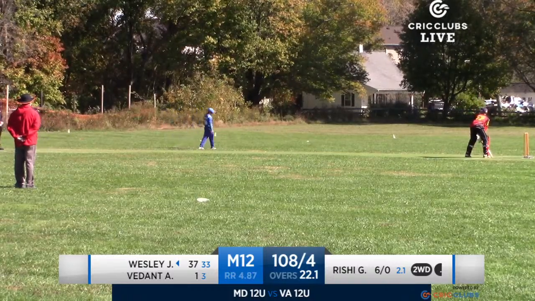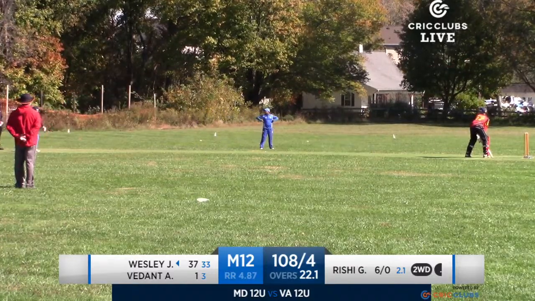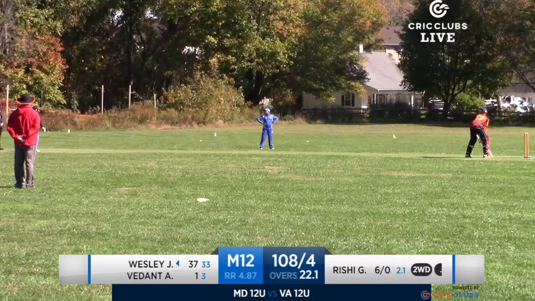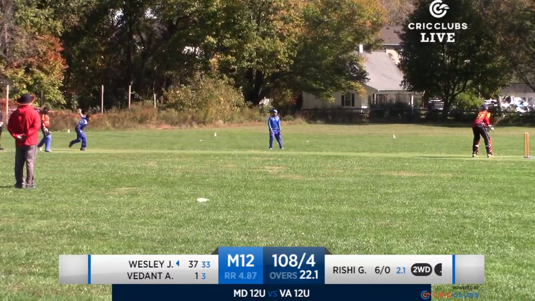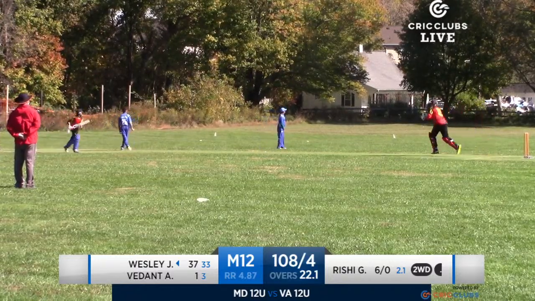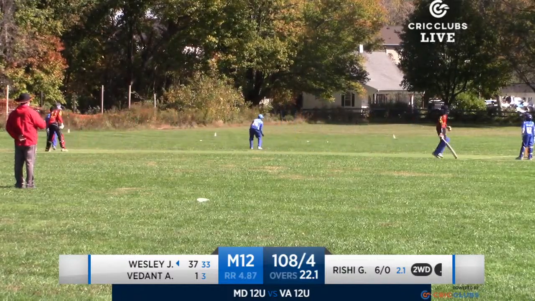There's still 5 balls left to go in this over. He's already got 2 runs off the first ball because of that wide. But he's the key hitter here. Yeah, you're right. Rishi has been good in bowling, 6 runs so far given. Good ball and Wesley tries to hit. It's straight, 1 bounce to the fielder. That's a beautiful fielding at the deep, I see.